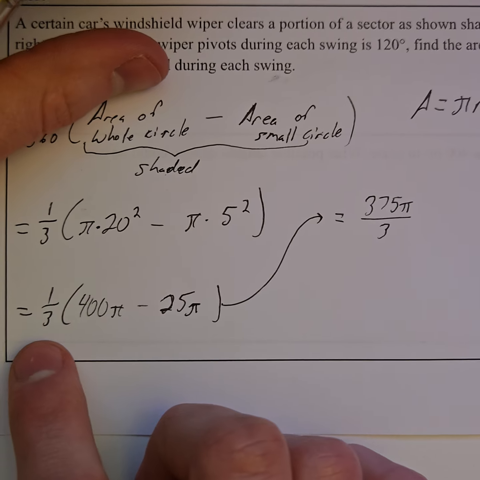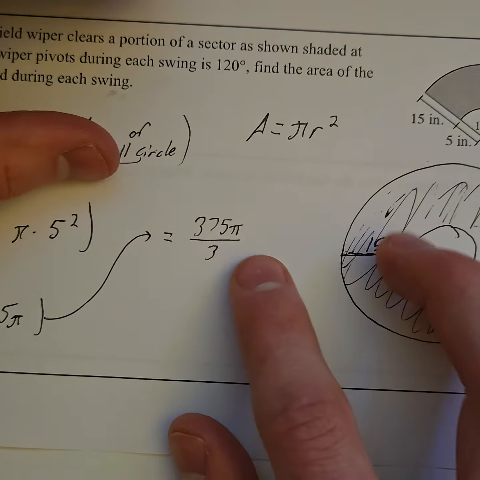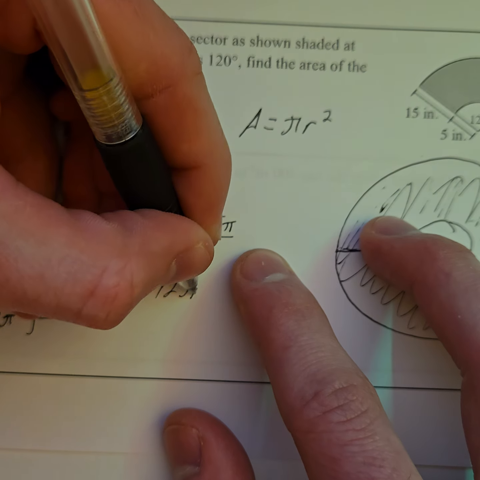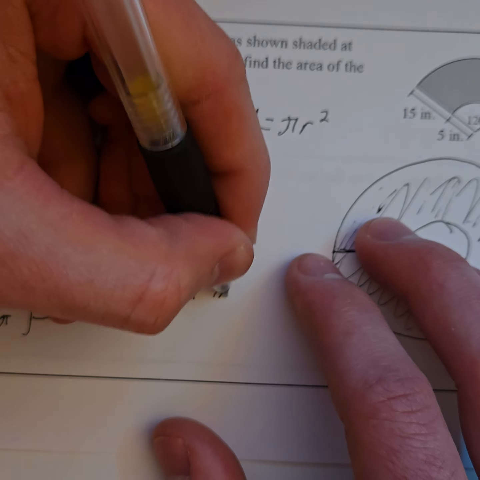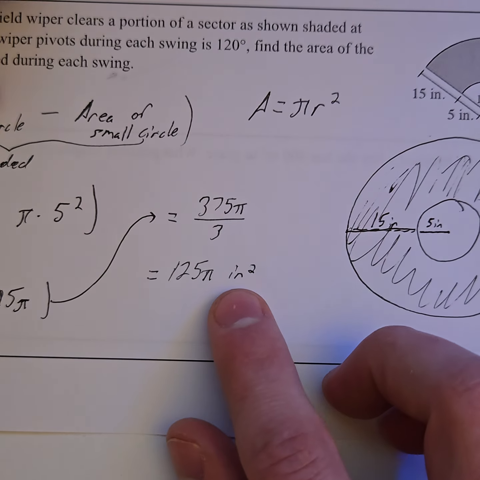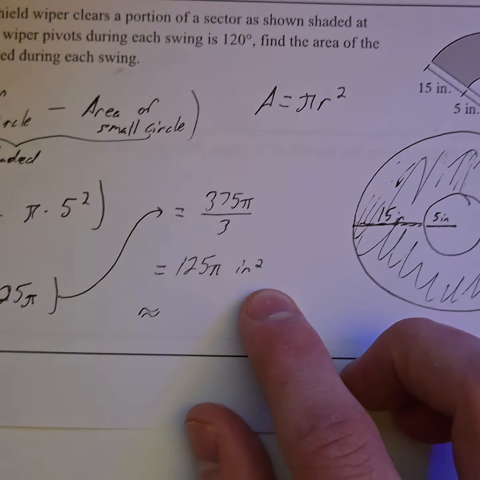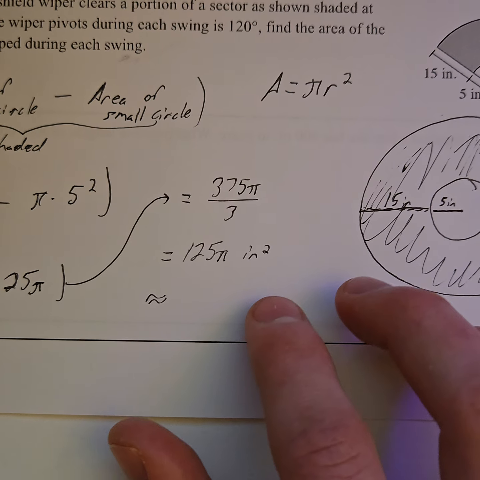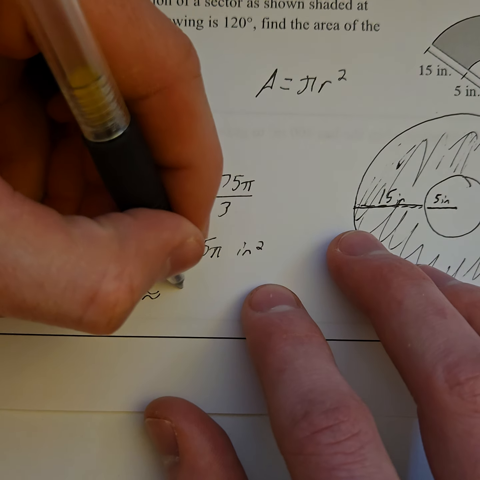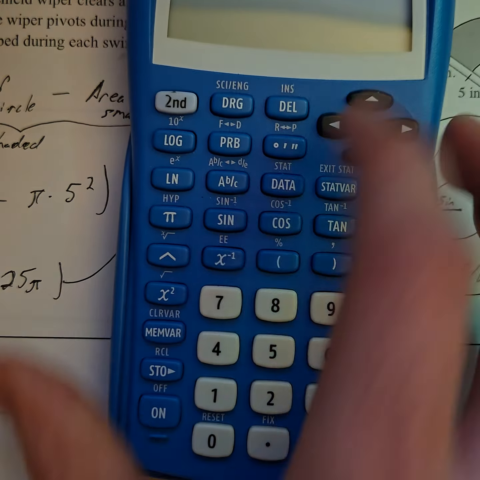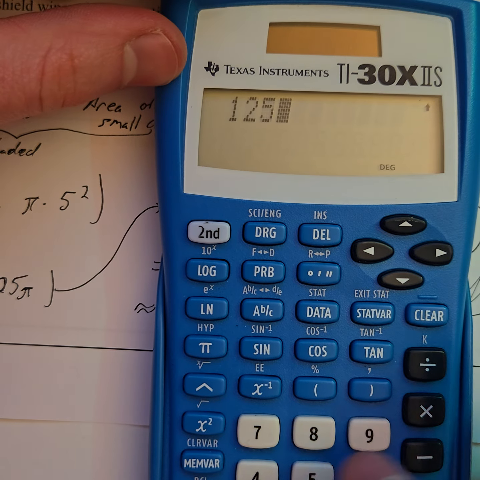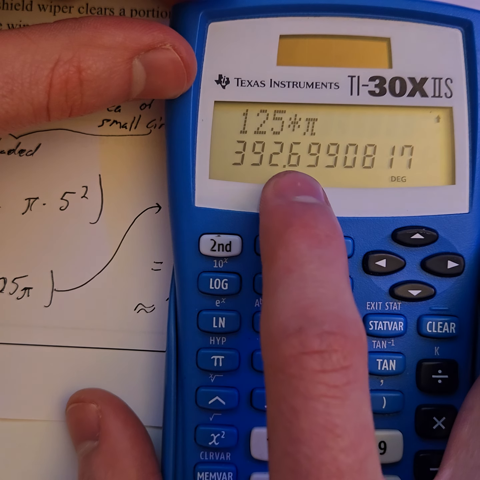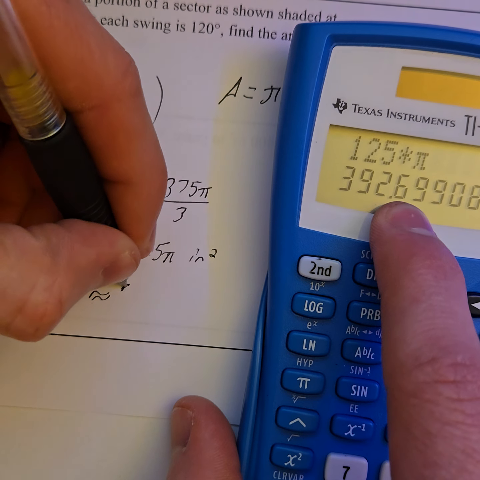So I'm multiplying by that 1/3 in that same step there. And then if you divide this by 3, that ends up being 125 pi square inches. Okay, but we want the decimal answer on this one because it's an actual square inch of space that we're finding. And if you take 125 times pi in your calculator, you get 392.7.